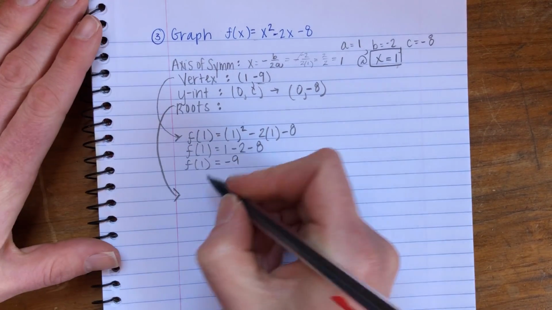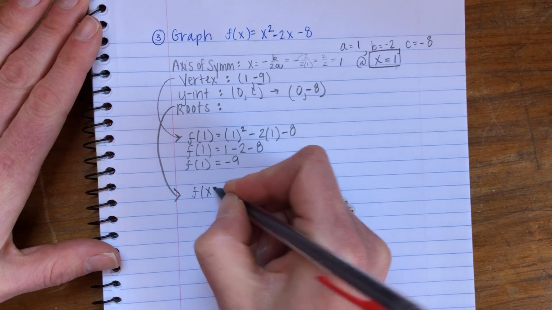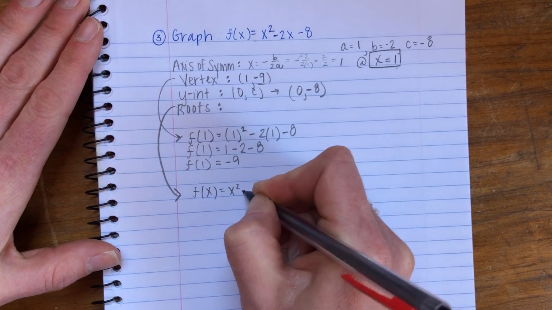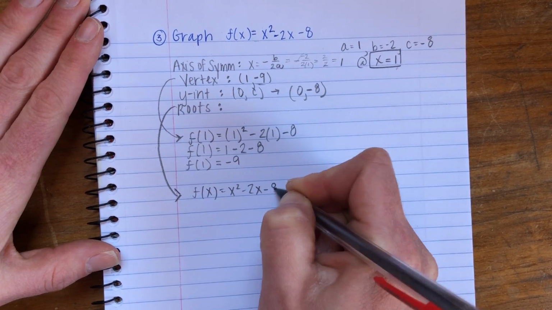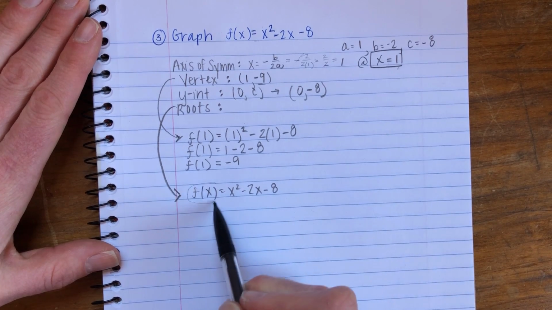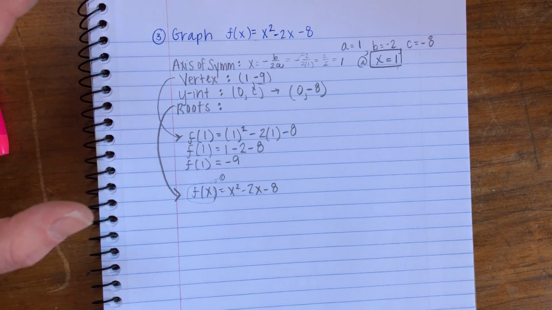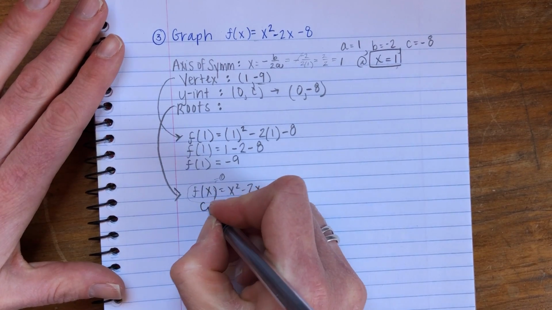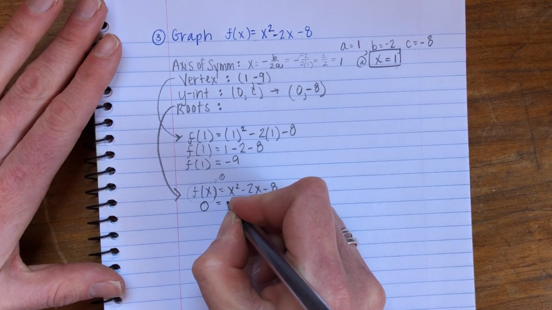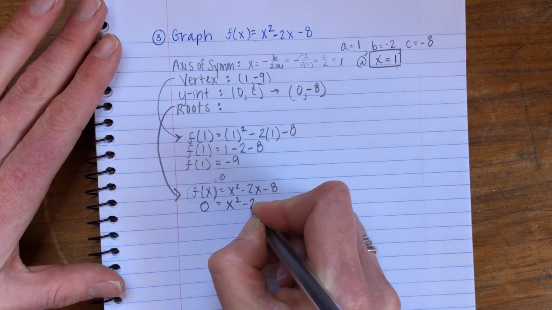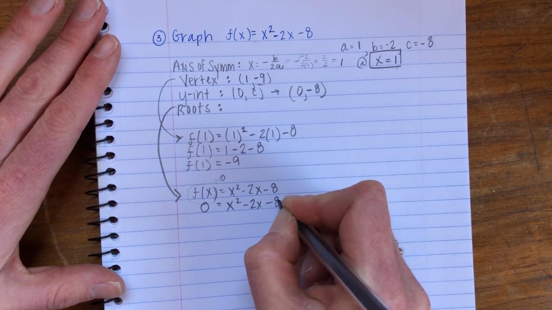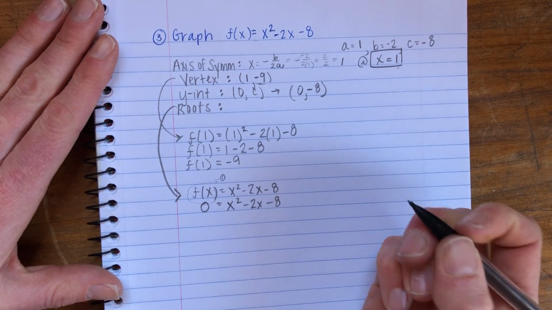When we're solving for roots, yes, we're going to have f of x equals x squared minus 2x minus 8. But we know f of x has to be 0. Not x, f of x. Our y value has to be 0. So we need to make this equation now: 0 equals x squared minus 2x minus 8. And now we can solve by factoring.